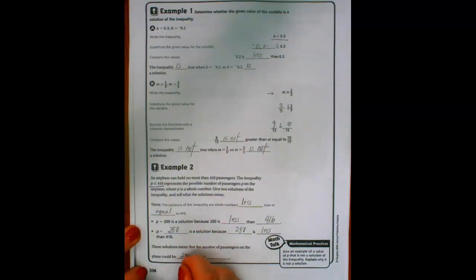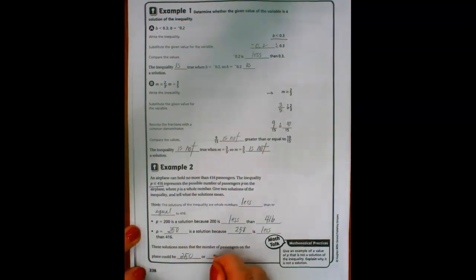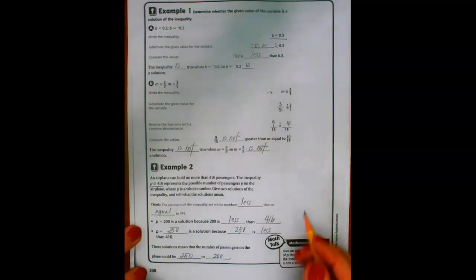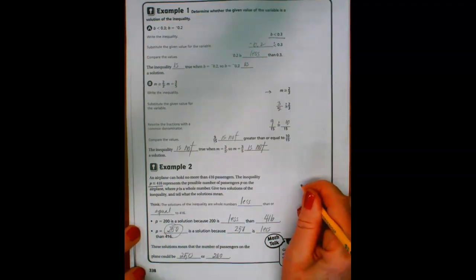These solutions mean that the number of passengers on the plane could be 250 or 200. And your number for this one, of course, could be literally 416 or anything that is less than 416.